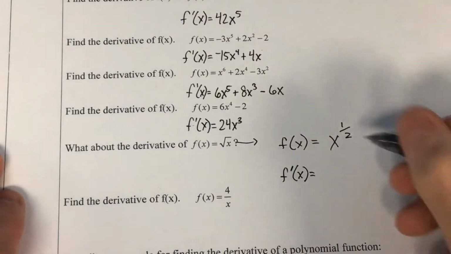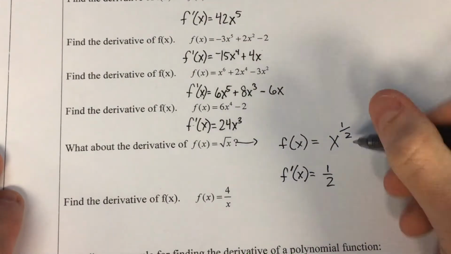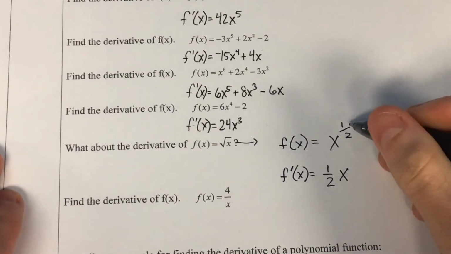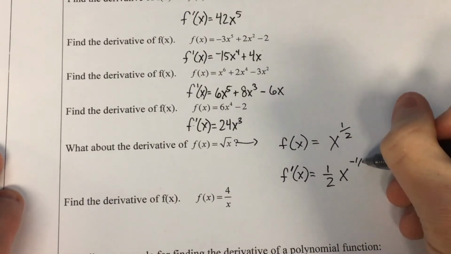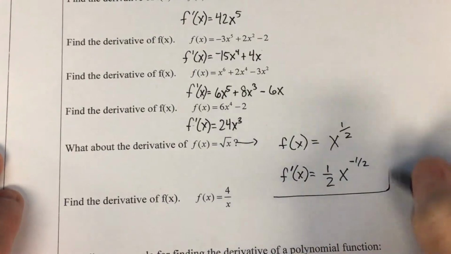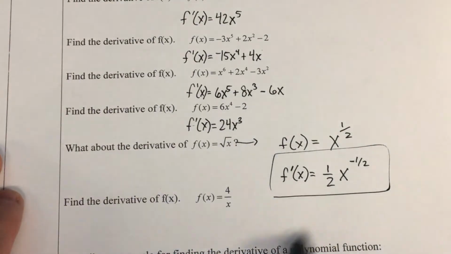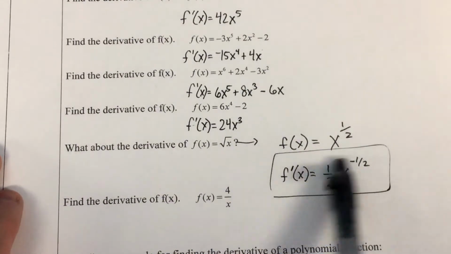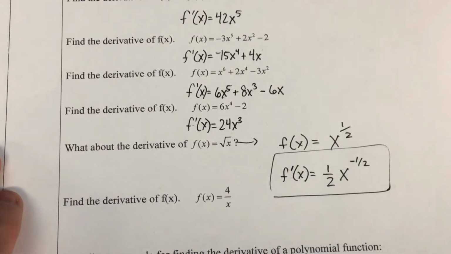So if you do what you did up here, you'd put the 1/2 in the front times x, and then the power is going to have to be the negative 1/2 power, like that. So that would be the derivative of square root of x. There's a couple different forms you could write that answer in, but that's the answer there. So see if you can do something similar on this one.